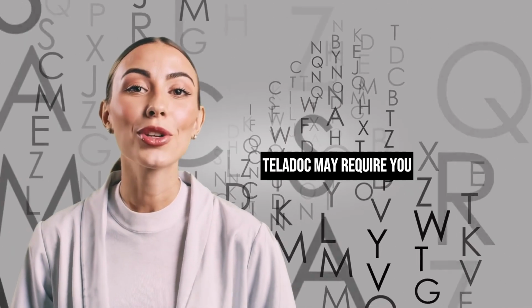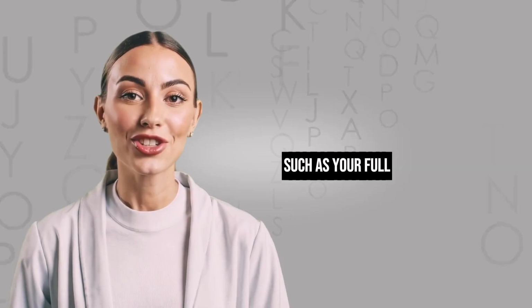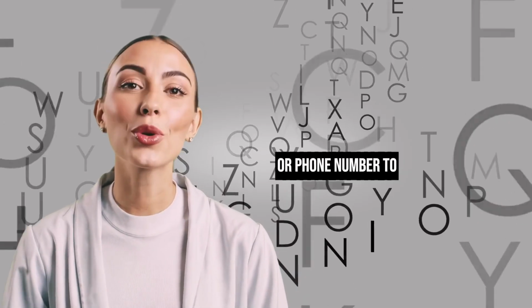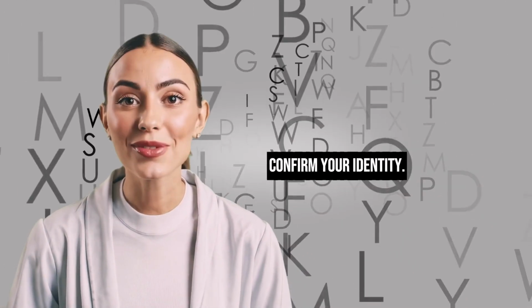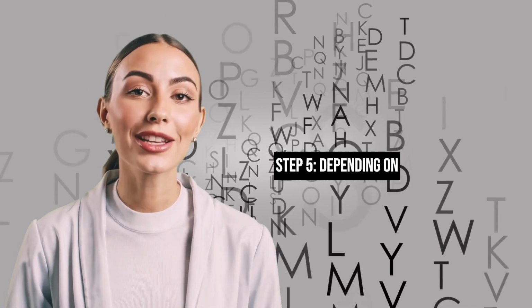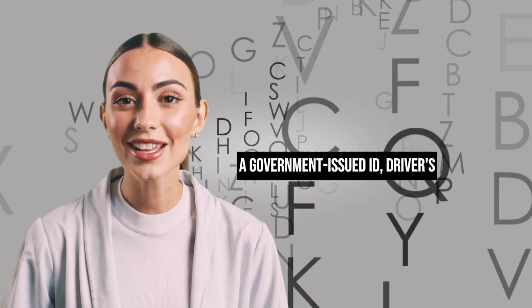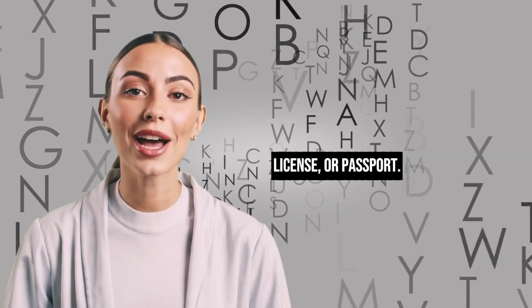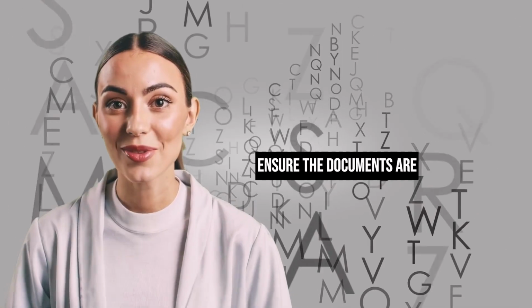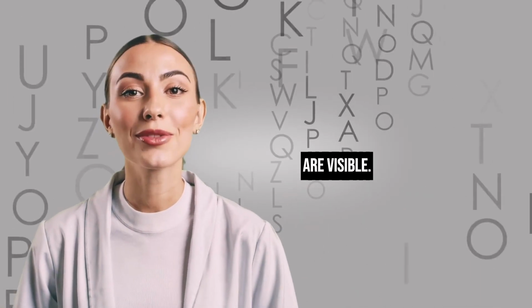Teladoc may require you to provide personal information such as your full name, date of birth, or phone number to confirm your identity. Step 5. Depending on the platform's requirements, you may need to upload identification documents such as a government-issued ID, driver's license, or passport. Ensure the documents are clear and all details are visible.